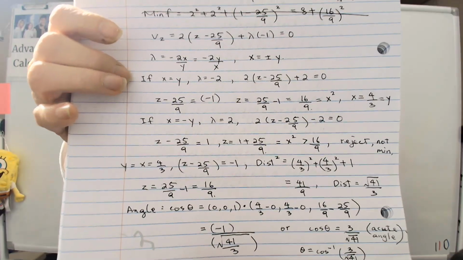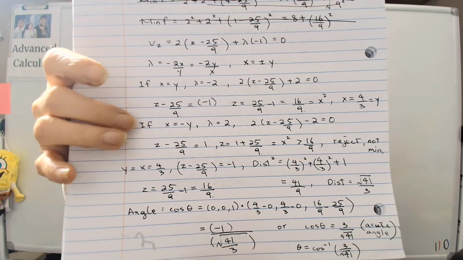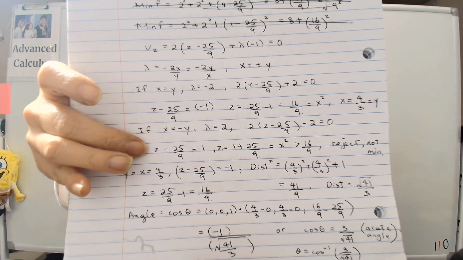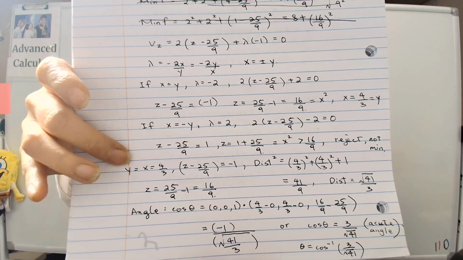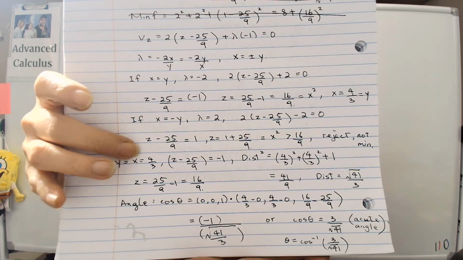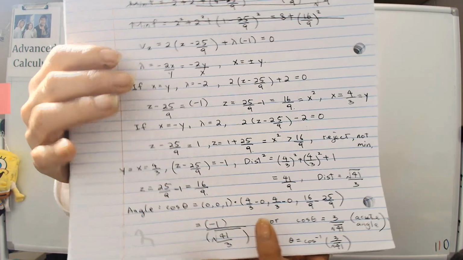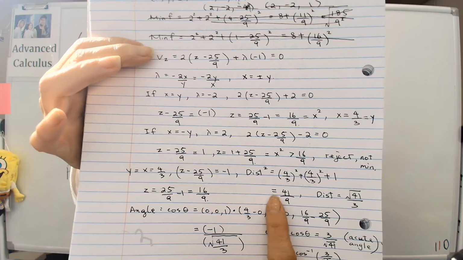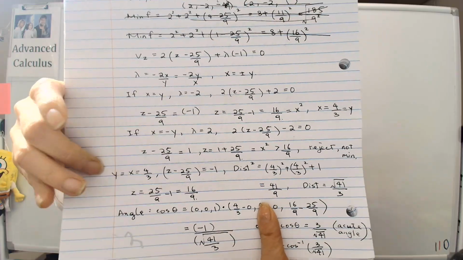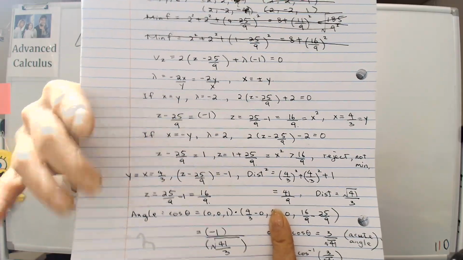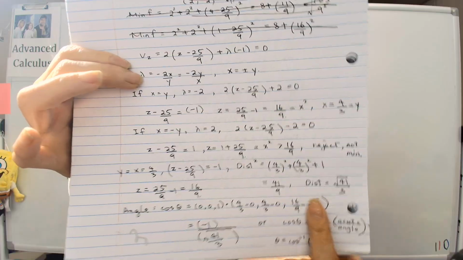If that is the case, you continue to work on it, and you have to reject one answer because it's not a minimum. After not a whole lot of work, you figure out that the distance is eventually equal to this thing, where we have y and x and z right here. So you can calculate the distance, and here's the distance.